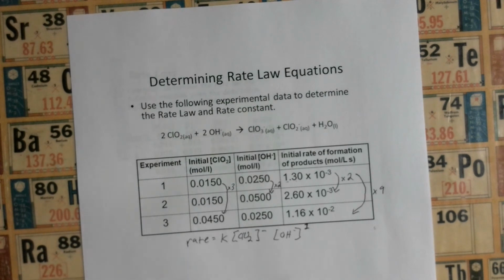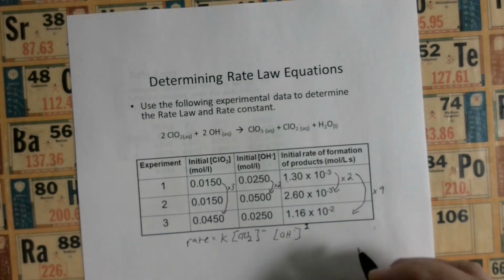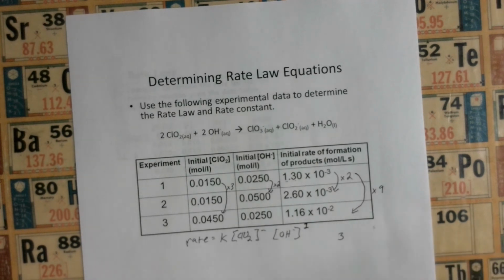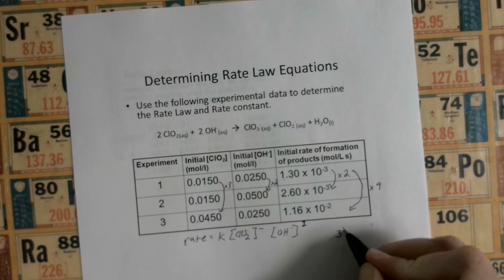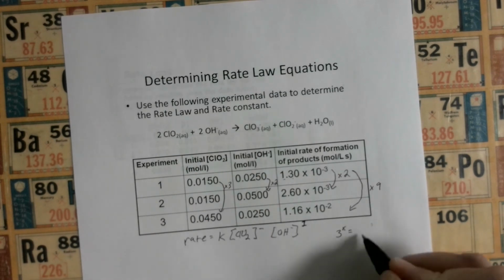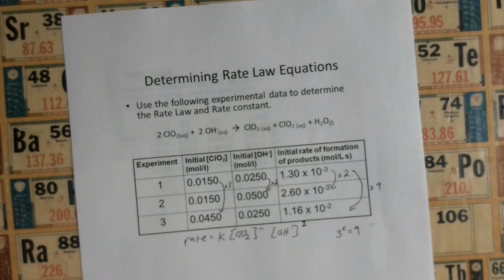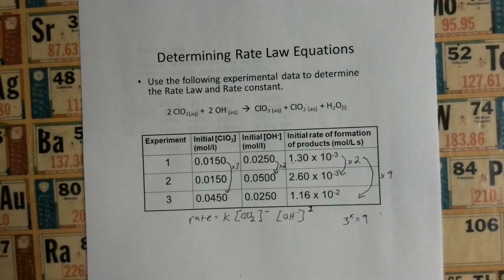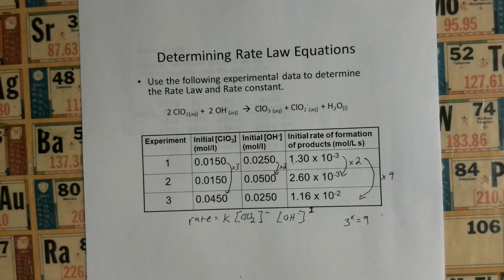So you can think about it like this, is I raised it by 3, and then I raised it by some factor or some exponent, and it turned into 9. Okay? So what would x be there? Hopefully you all realize that that is 2.